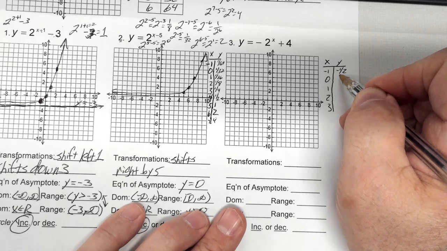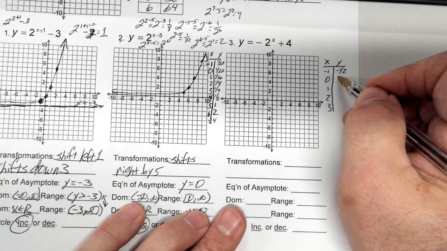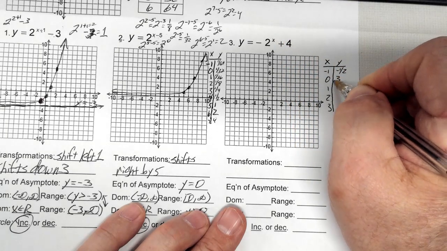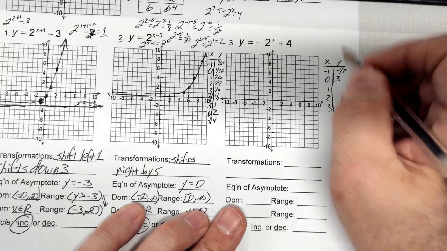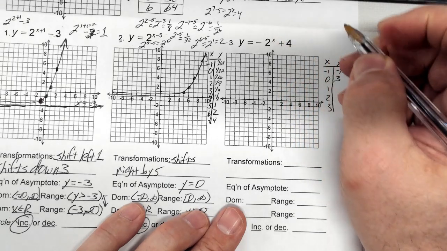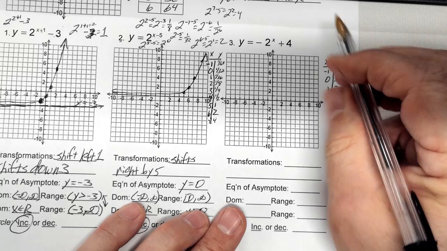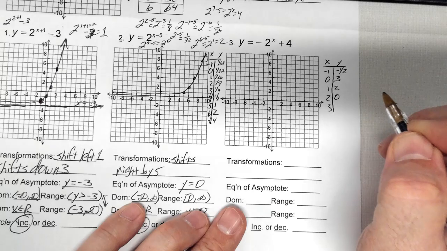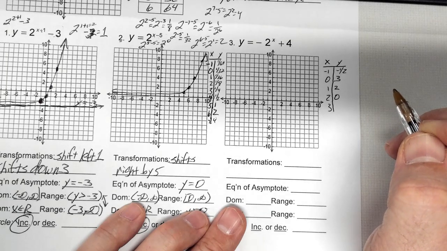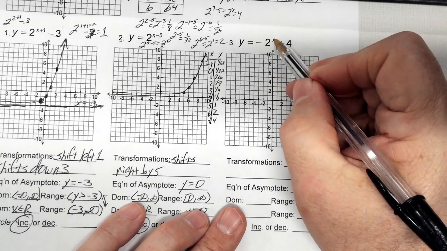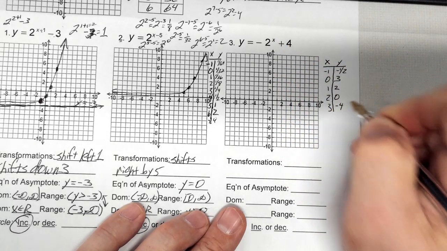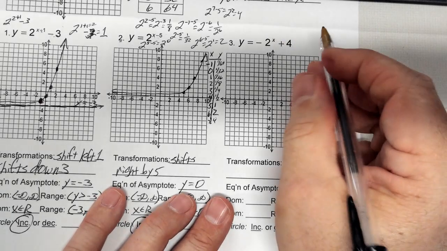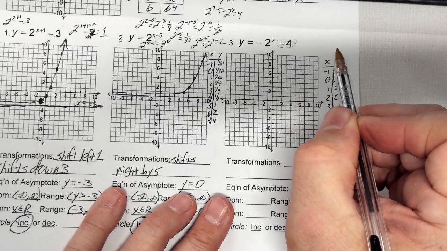And then I put in 0, so negative 2 to the 0 power, that'll be negative 1 plus 4 would be 3. And then 1, that's going to be negative 2 plus 4, that'll give you 2. And then 2, that'll be negative 4 plus 4 is 0. And then 3, that's going to be negative 8 plus 4, that will be negative 4. And so my asymptote is going to be right here at y equals 4.